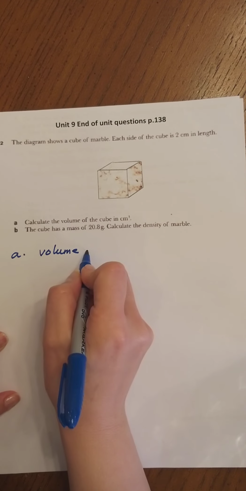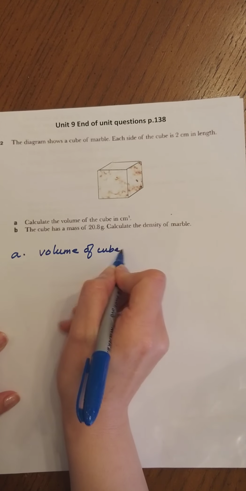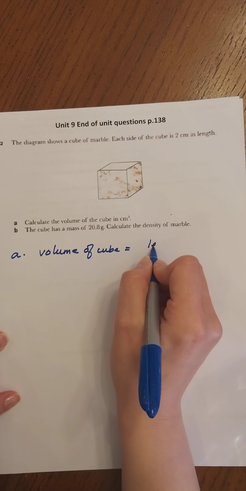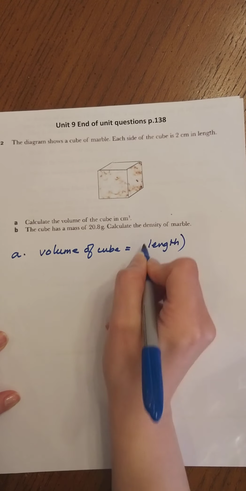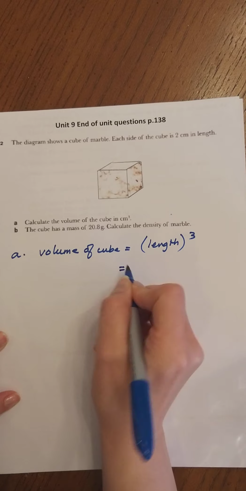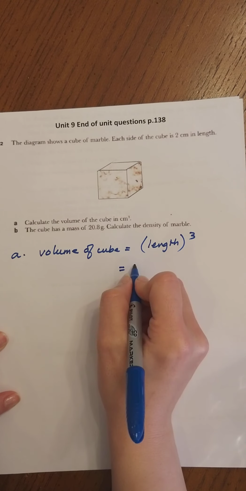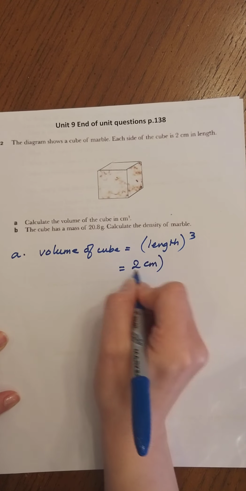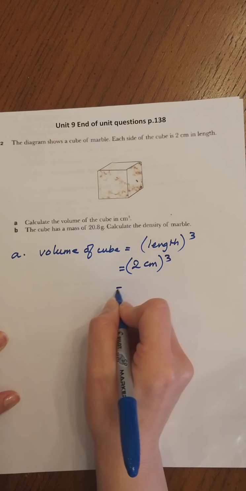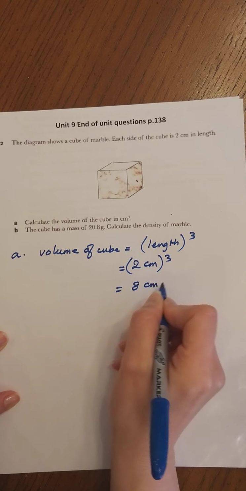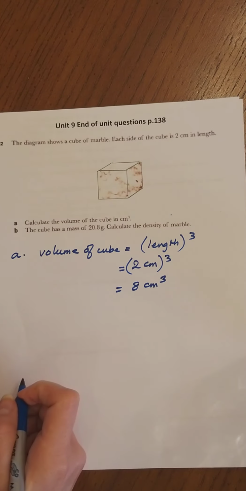So volume of cube equals the length cubed. Here we have a length of 2 centimeters, and the answer is 8 centimeters cubic.